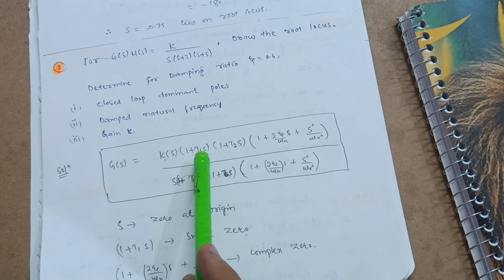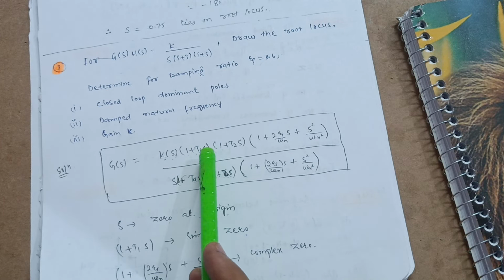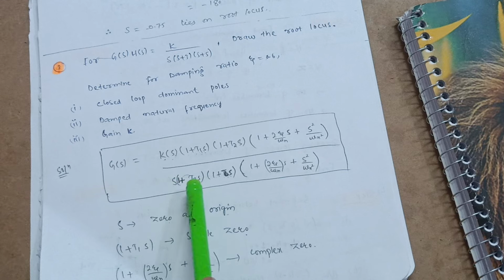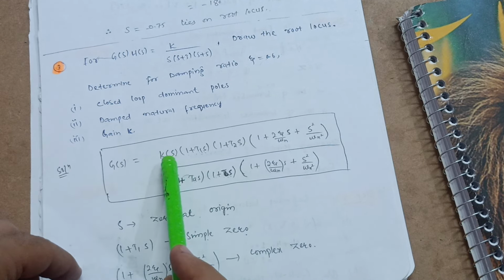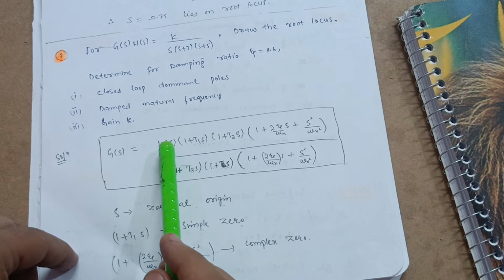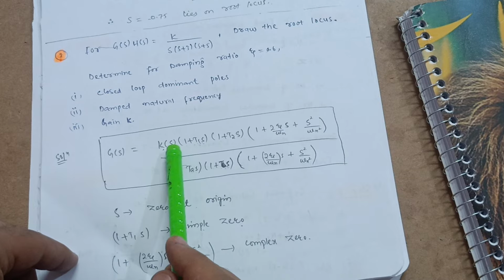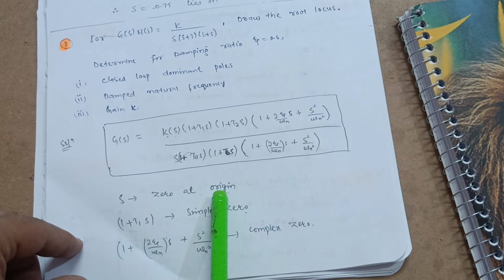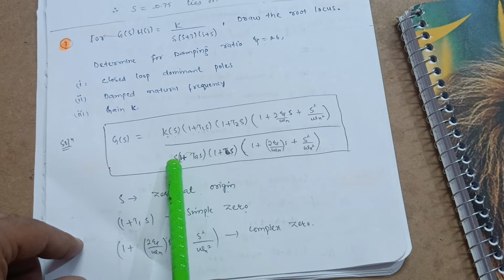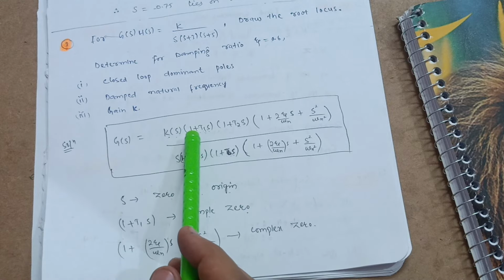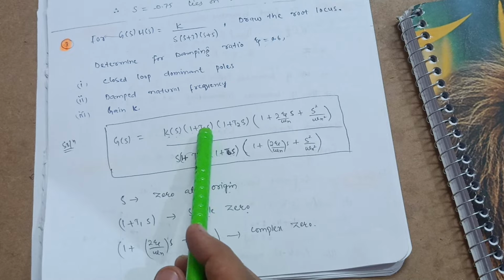The terms in the numerator are called the zeros and the terms in the denominator are called the poles. So this K of s, wherever you get this s after the K, is called a zero at origin. If you get s in the denominator, it is called a pole at origin. First of all, let us discuss the terminologies in the numerator.